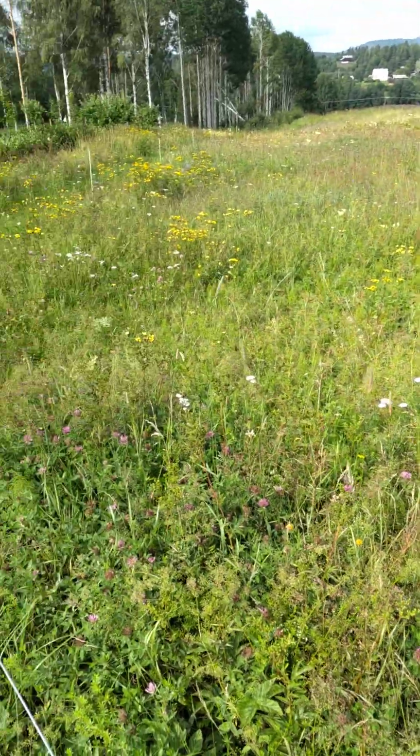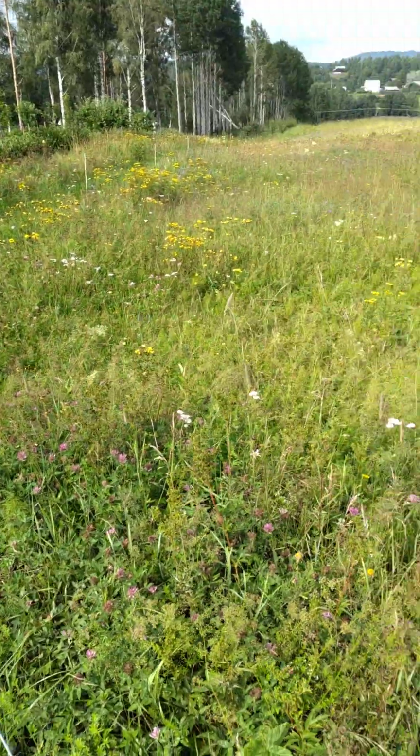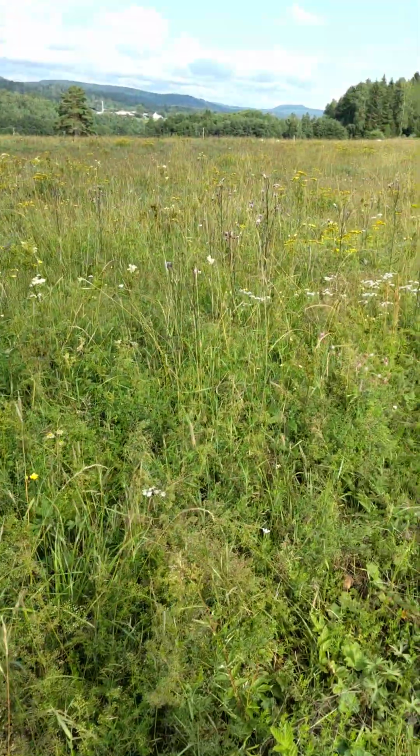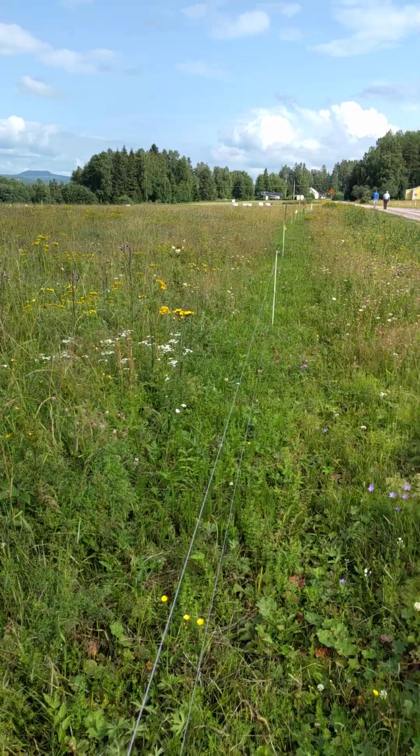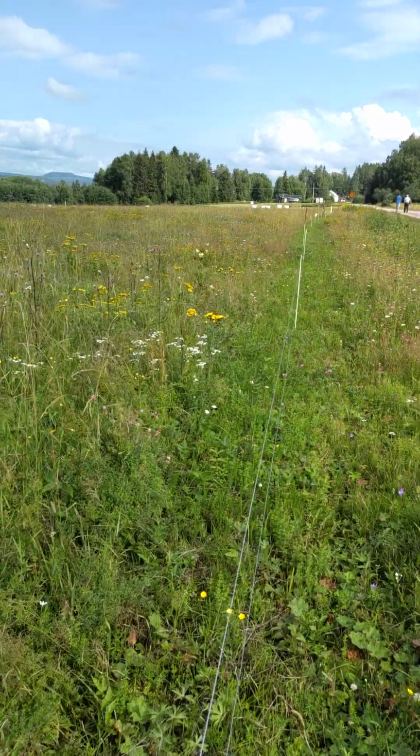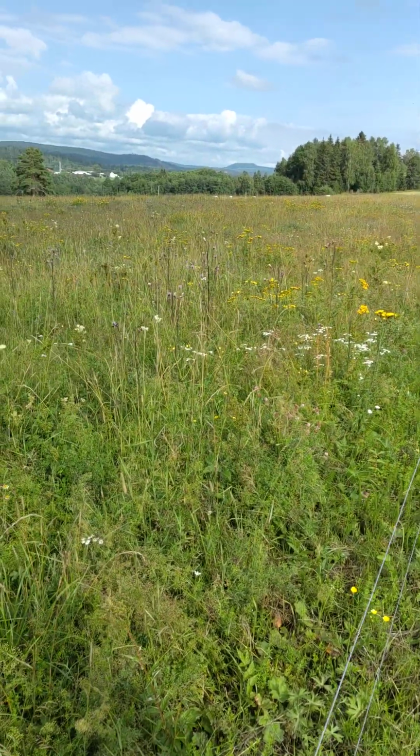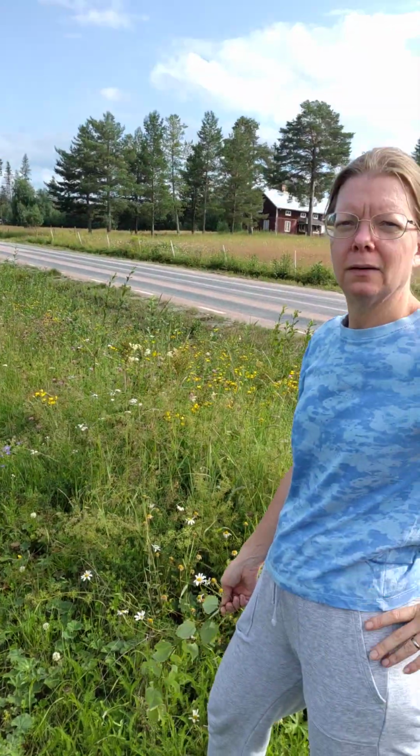Okay, we're again at the top of the field, river field number 3, and it has been quite an interesting experiment so far. It's been over a year since we started our experiments. And it seems like we have some conclusions to draw.